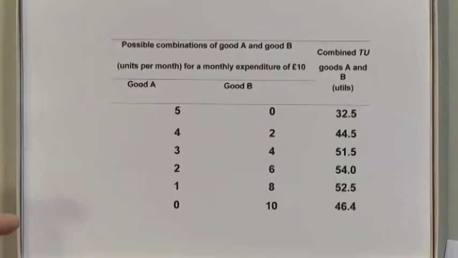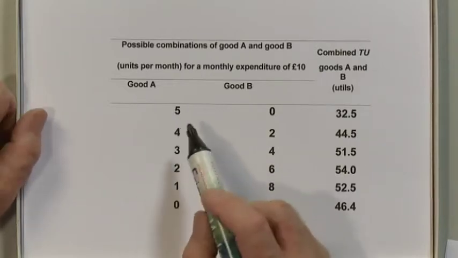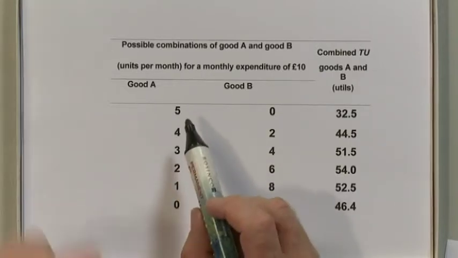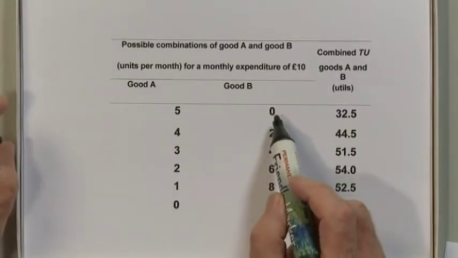Let's check to see whether that's right. Let's consider the possibilities that are open to us with regard to our expenditure on the two goods. And I've got here all the possible combinations. You could spend all of your income on good A and none of it on good B.